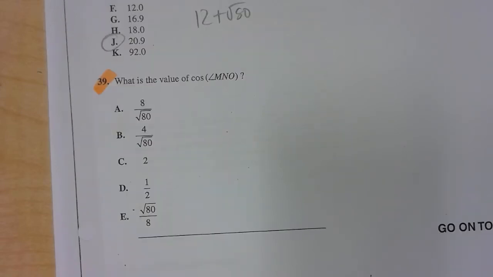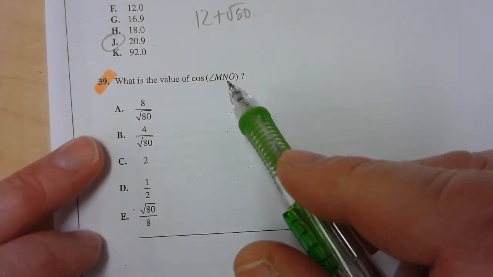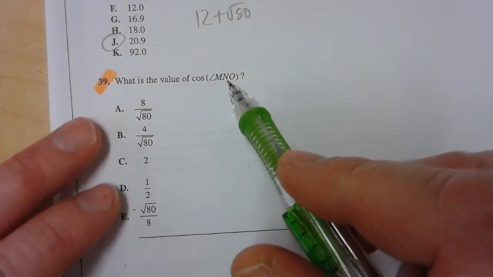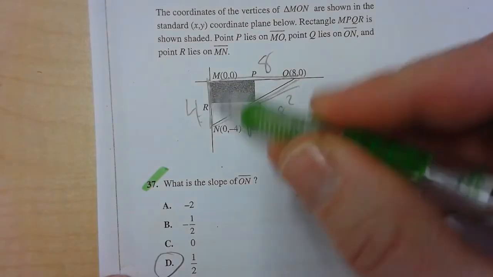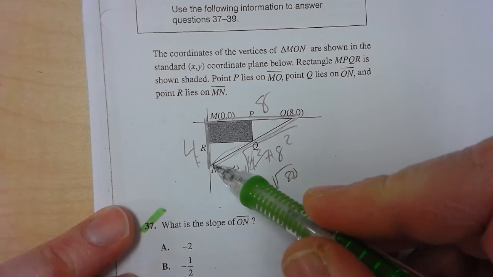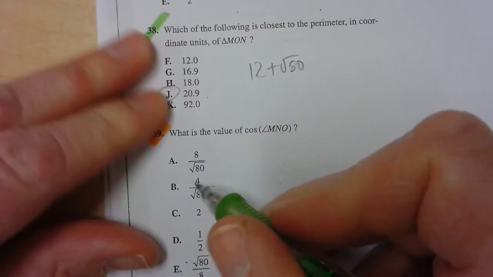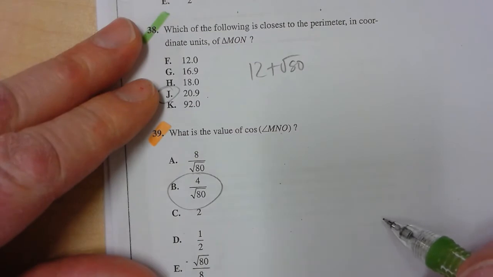Okay, the next 5 questions. You're supposed to find the cosine of this angle up here, MNO. That's this angle right there, MNO. So the cosine of this would be adjacent, which is 4 over the hypotenuse, which is the square root of 80. So it's 4 over the square root of 80. So the answer is B.